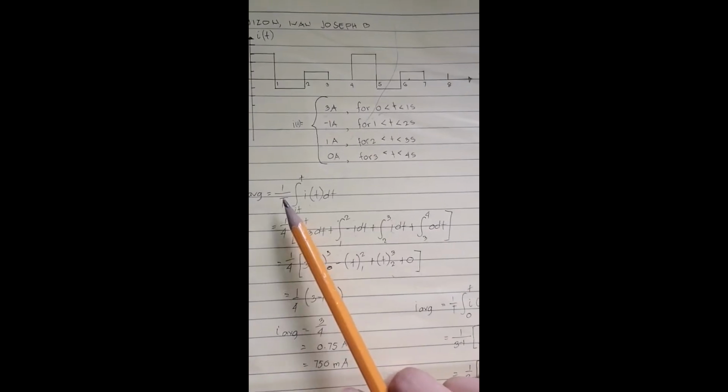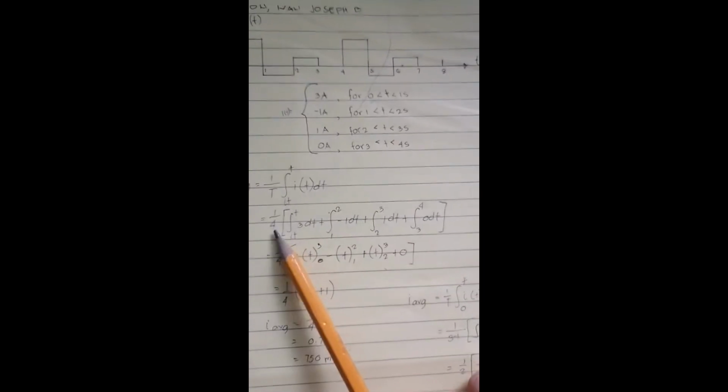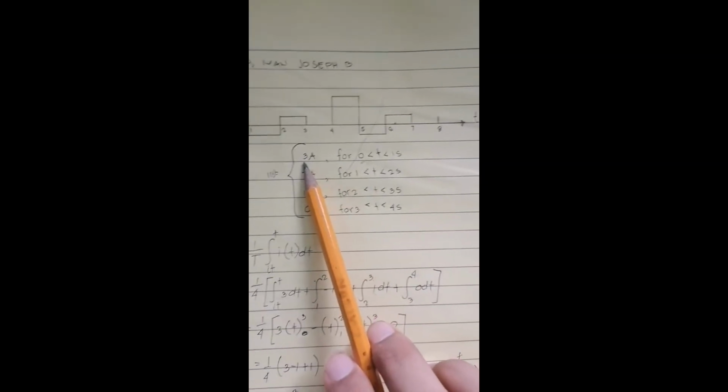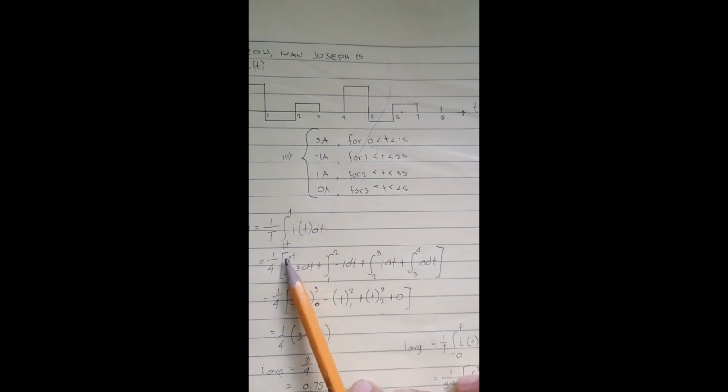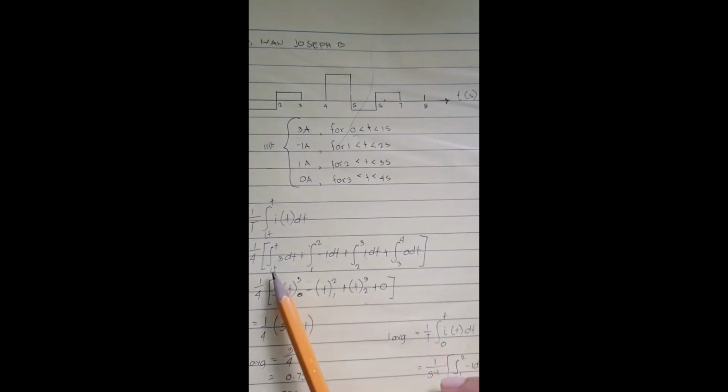Since we're talking about 4 seconds, that is why the value of T is 4. So we just distributed its value, and right over here, at 3 amps, its time is 1, so we don't need to put that, but just put time there and our current i(t) here.